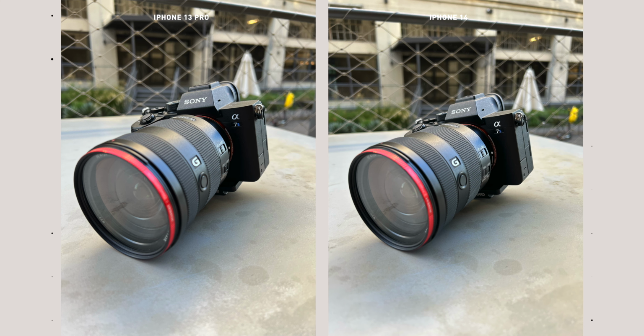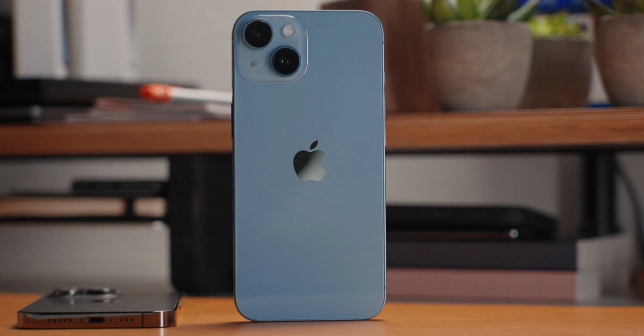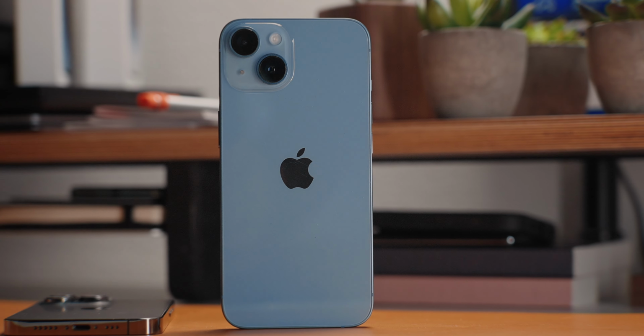I know that the iPhone 14 series is supposed to process photos better with their new Photonic Engine, which should give the iPhone 14 an advantage to give you much brighter, more lifelike colors even in low light. But since these phones have the same main wide sensor, you almost likely won't be able to tell the difference between the two.